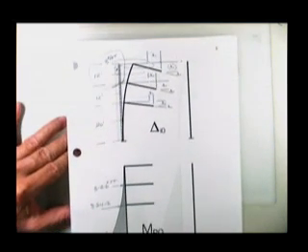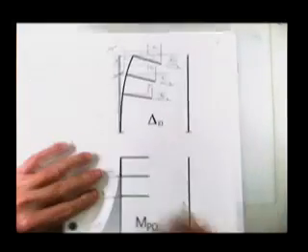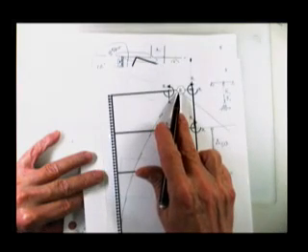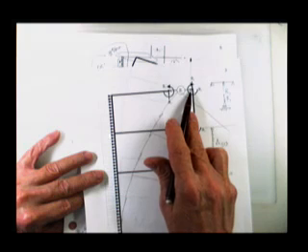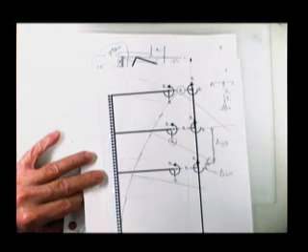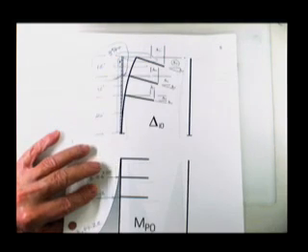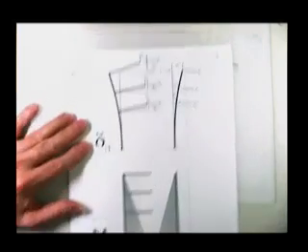First off, let me go back and make sure which way R1 goes. R1 was arbitrarily chosen as compression, pushing to the left, pushing to the right. I'll have to put a unit load in the number one direction. There it is.